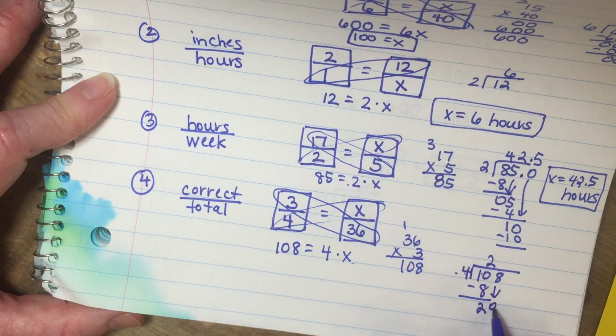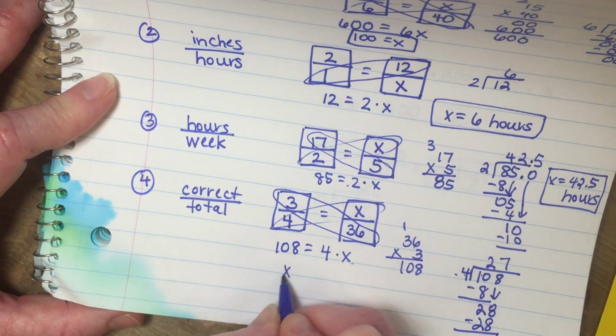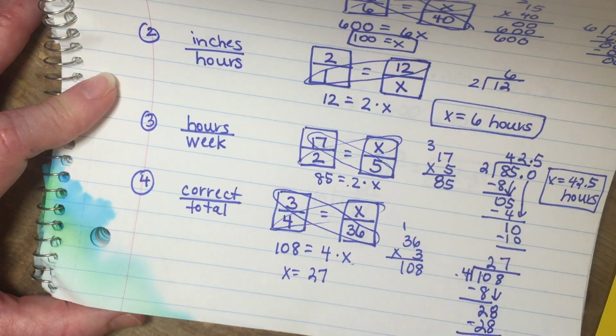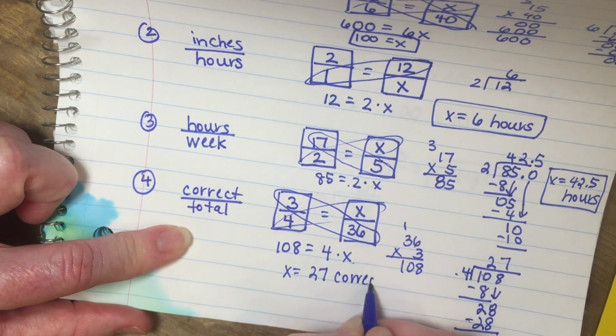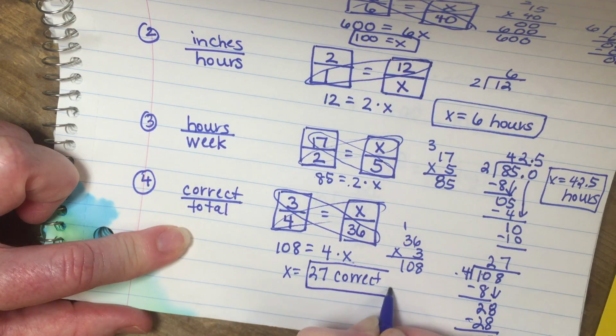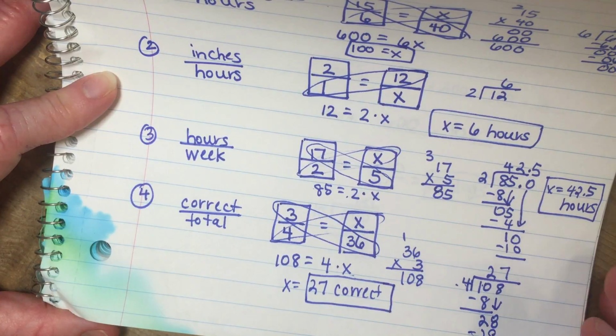Bring down the 8. 4 will go into 28 7 times. So my answer is 27. So x, that value I was looking for, is equal to 27. 27 what? 27 correct answers.